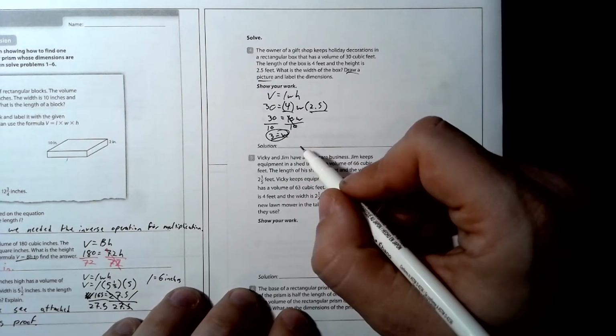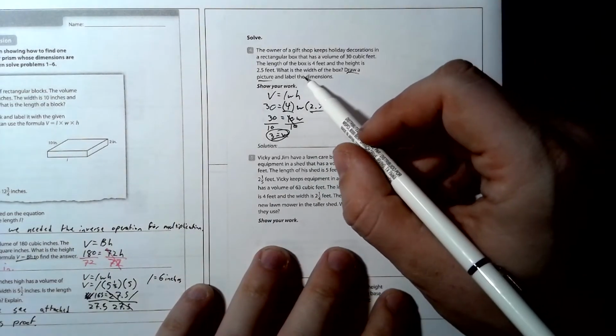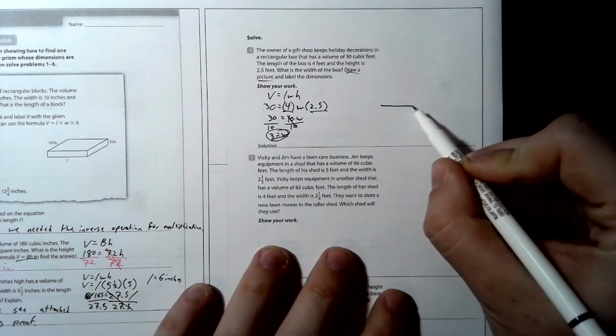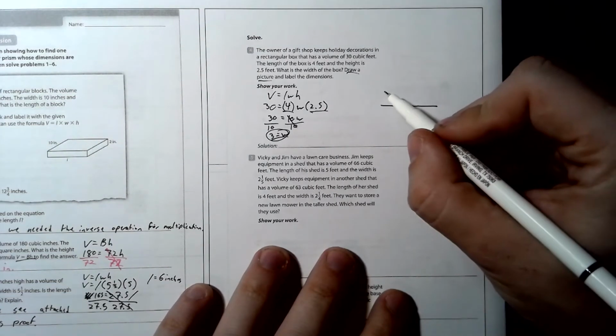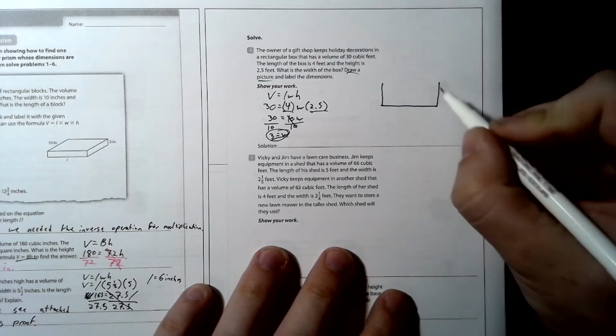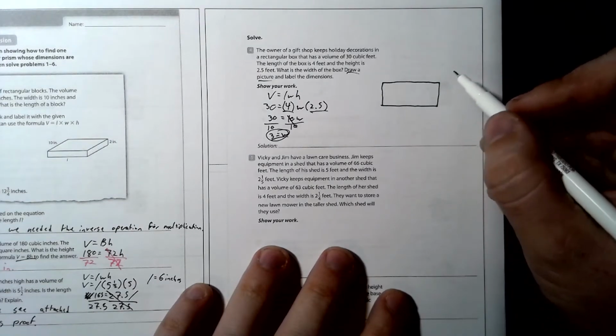We've got our solution. Now we must draw our box. It appears that the length is going to be the largest number with 4. The height is going to be the shortest with 2.5. And the width is going to be between them with 3.